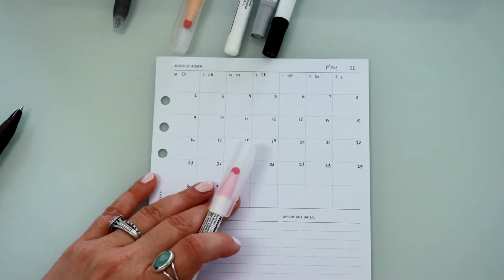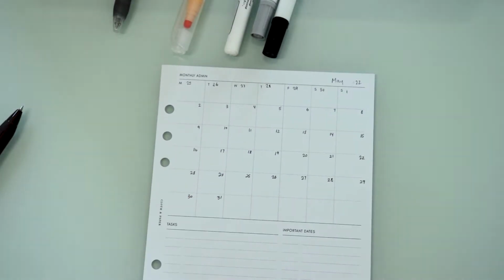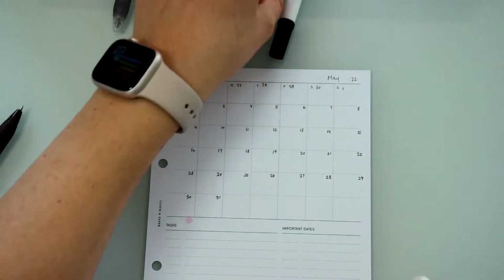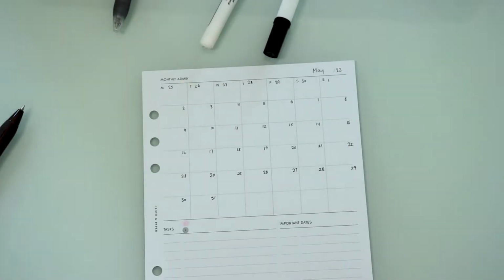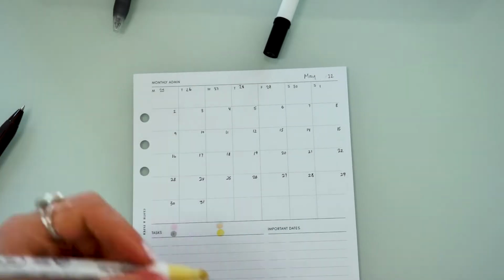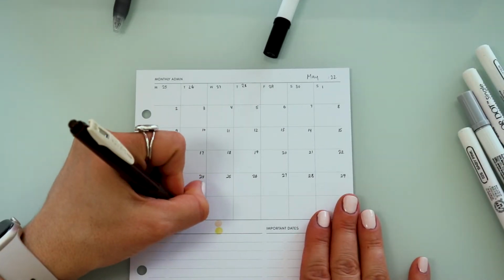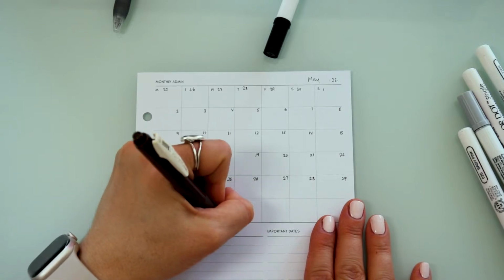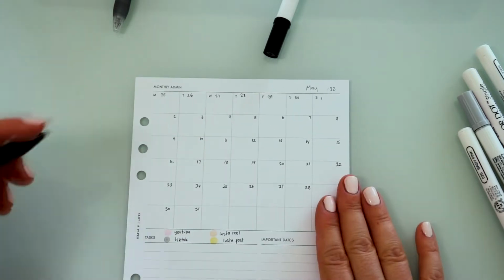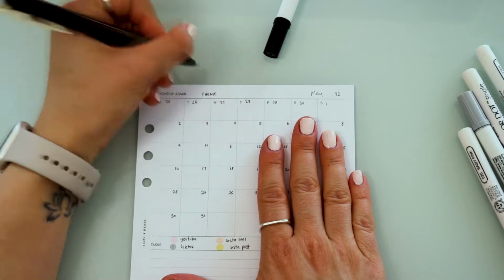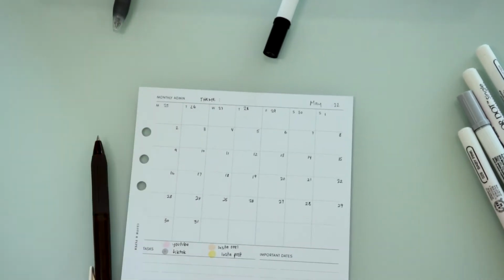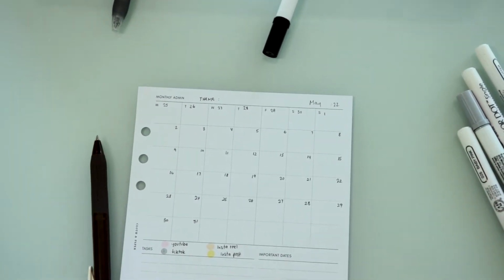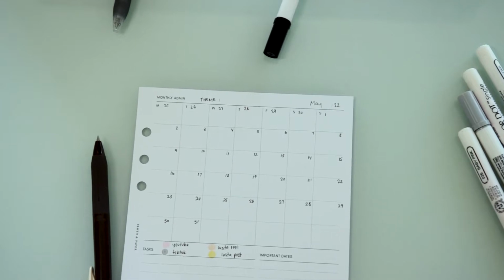So the first thing that I'd like to do once the month is actually filled in is to create a key. And right where it says tasks, I'm just going to be using my dot markers and literally create a key of what color means what platform. You can also do this with a highlighter. You don't necessarily have to have a dot marker. I personally like the dots because then it's relatively small and I can control them, and I can also add multiple colors into each day.